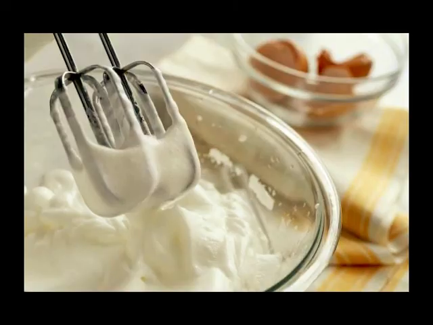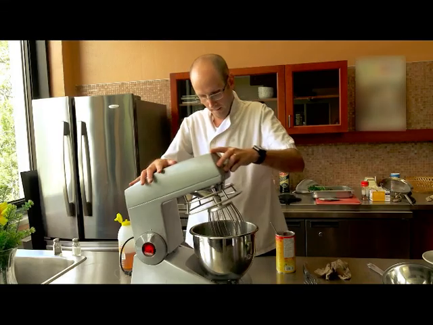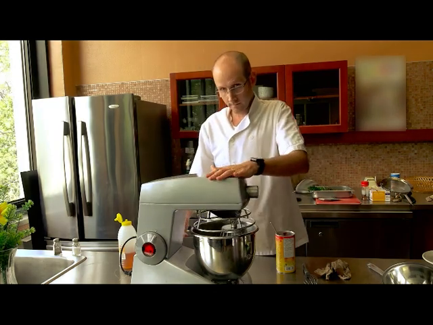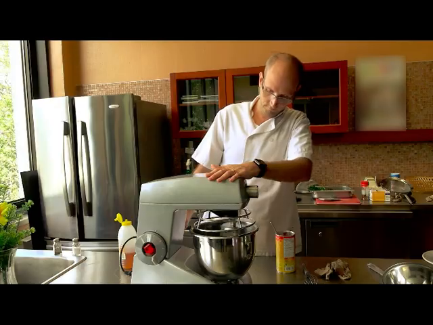Whipping or whisking involves incorporating air. The mixture increases in volume and it makes the mixture light and fluffy. This can be done with a whisk, but the best results are actually done with an electric mixer. An example would be whipping egg whites for a meringue.